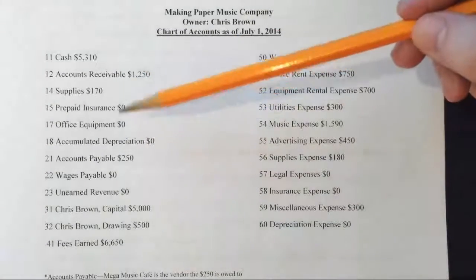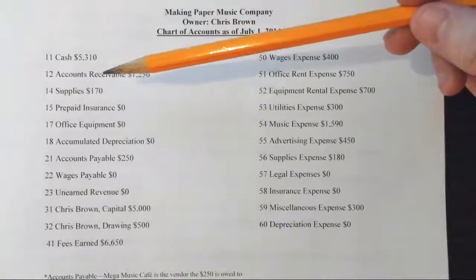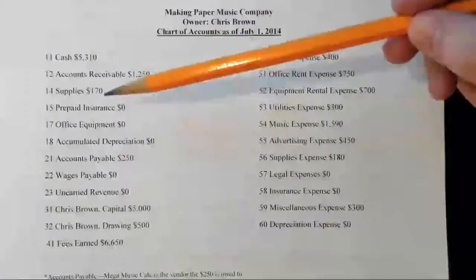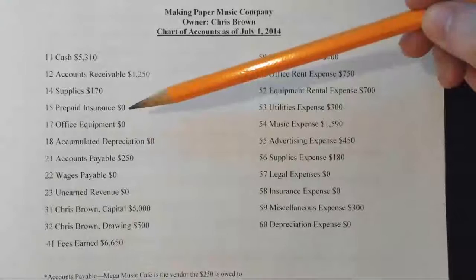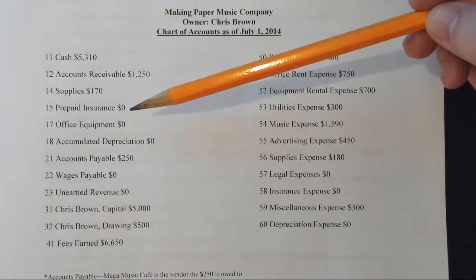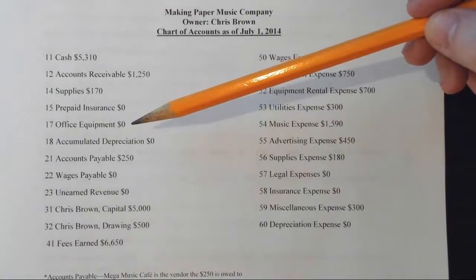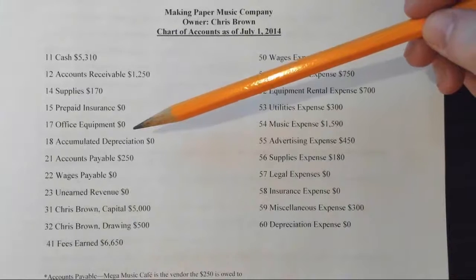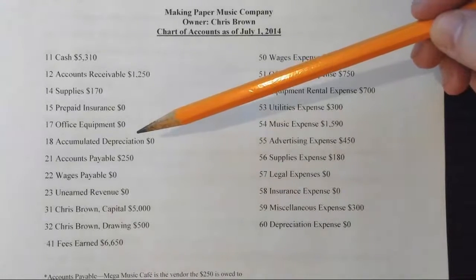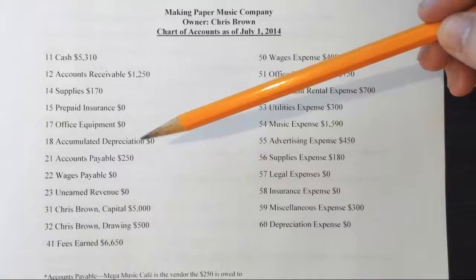All of these accounts are considered to be assets. One, because we own them. Cash, accounts receivable, this is money that's owed to the company. Supplies are items that we use, such as paper, pencil. Prepaid insurance, the insurance payment for the entire year, paid up front. Office equipment, this could be printers, computers, what have you. Accumulated depreciation is attached to any fixed asset like office equipment, trucks, cars, anything like that, buildings. Anything that depreciates should have its own accumulated depreciation account.